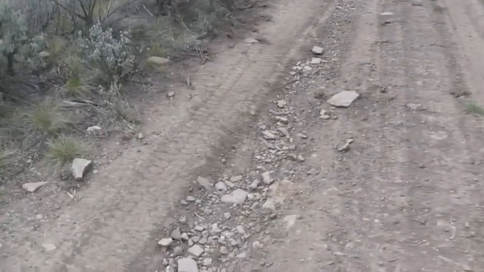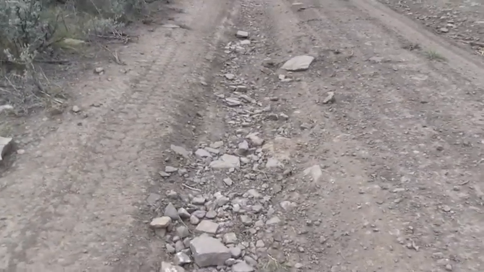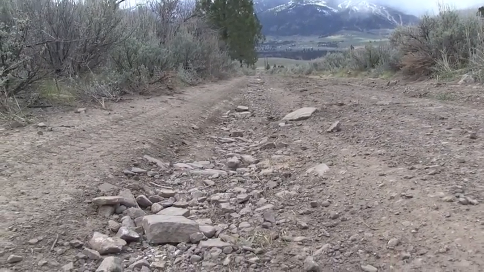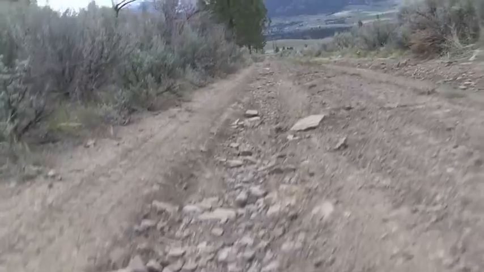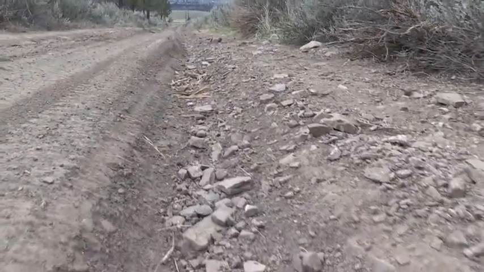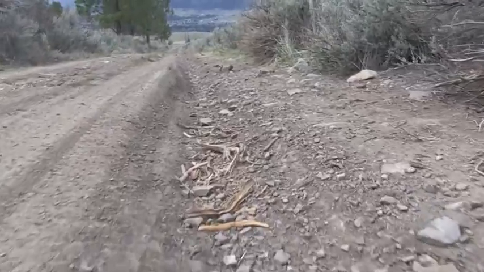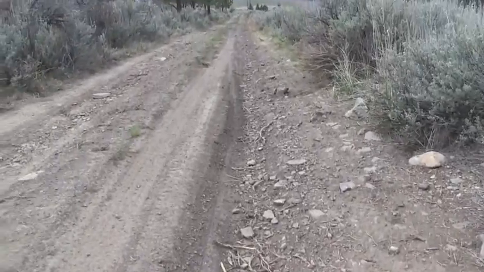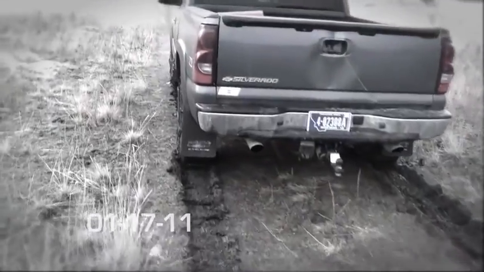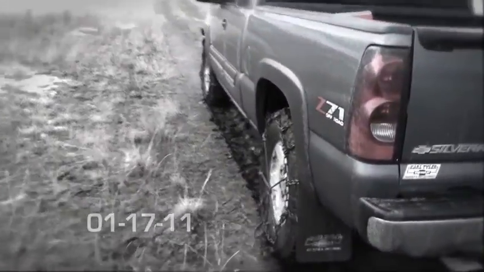You can see lots of large rocks exposed and pretty deep ruts that just kind of illustrate how when the water flows through here, all it does is carry all the fine sediment away and just leave these large rock deposits all the way down the two-track. And obviously driving on it in that time when the runoff is happening is also very problematic.